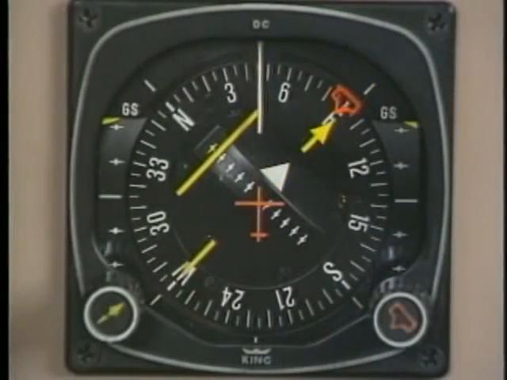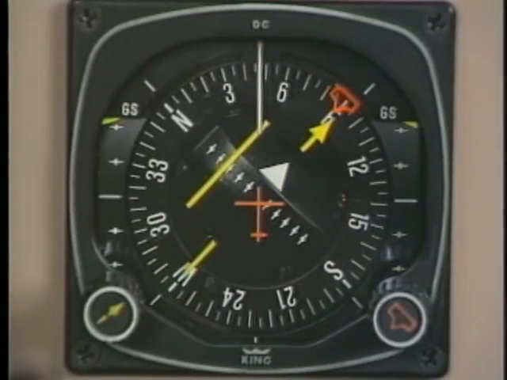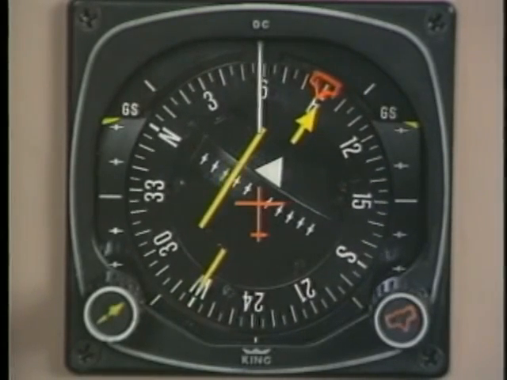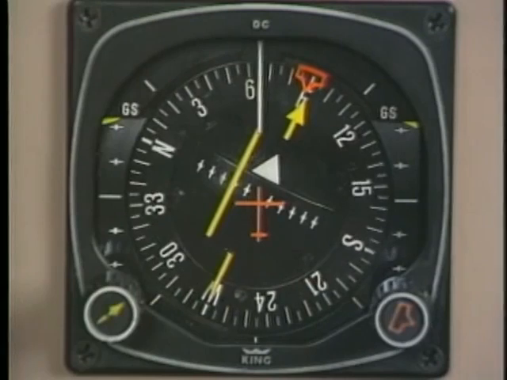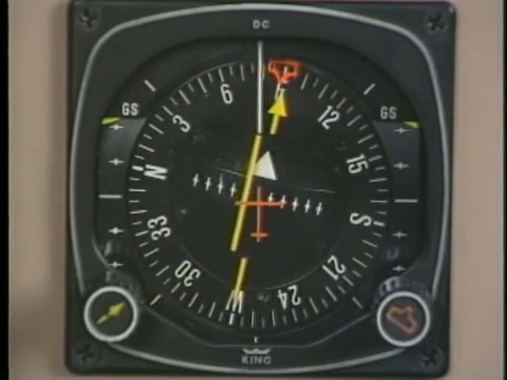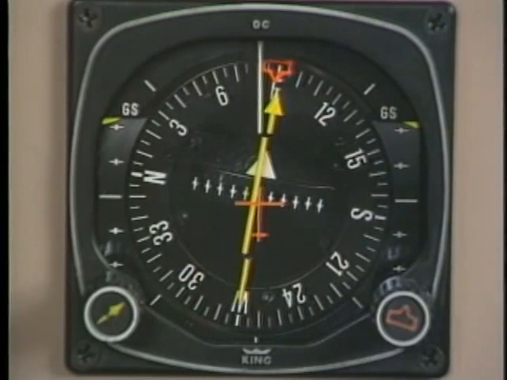As you approach the radial, the needle will begin to move towards center to signify that you're nearing the course. You can gradually shallow the angle depending on your rate of closure to smoothly intercept the new course. You might have to adjust your heading slightly to compensate for the wind.